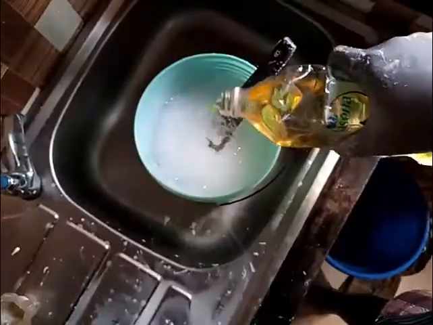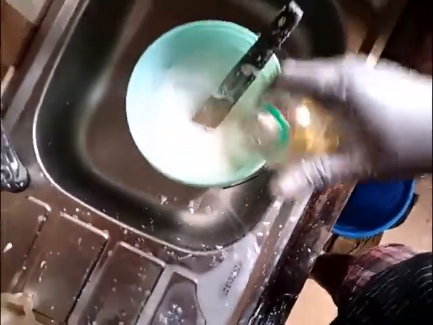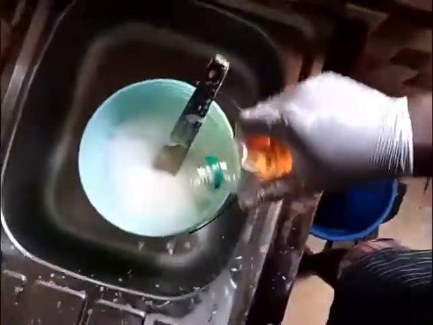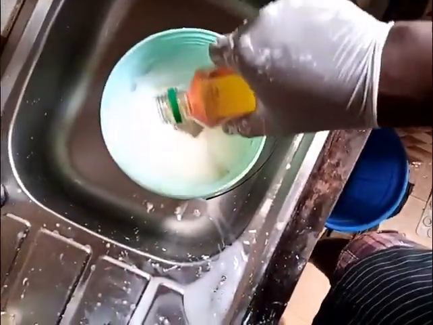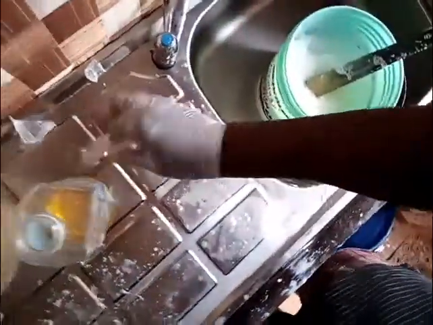So that's our perf. We just added our perf into it, and I'm gonna stir again. So I keep stirring. I'm adding about 3 perfs into it. This is the second one. So let's see, the third one will be added also. So that's the third one. As if I'm preparing perfume.